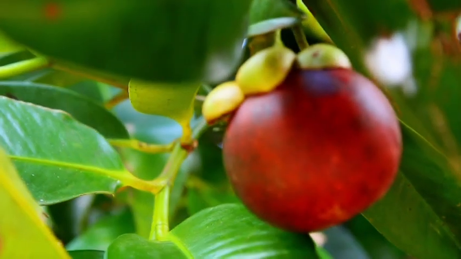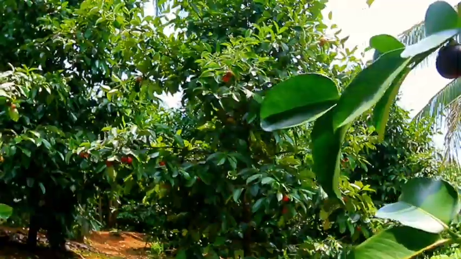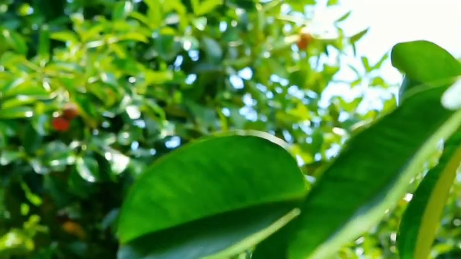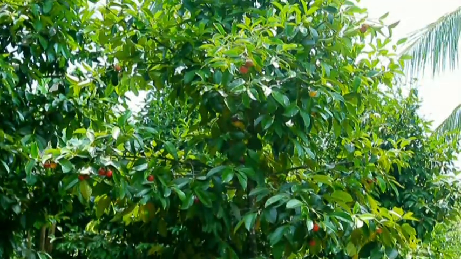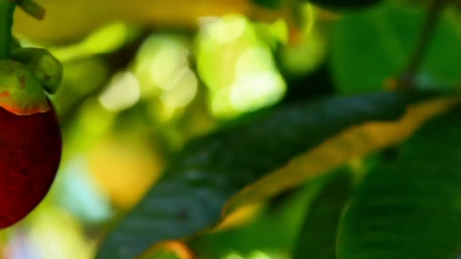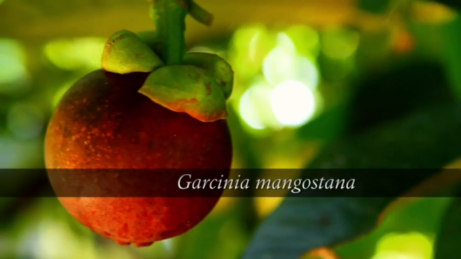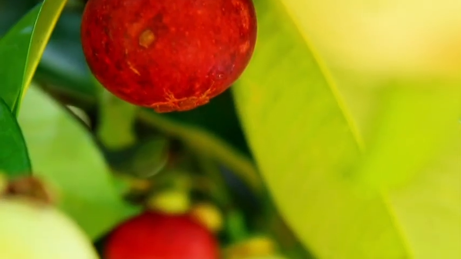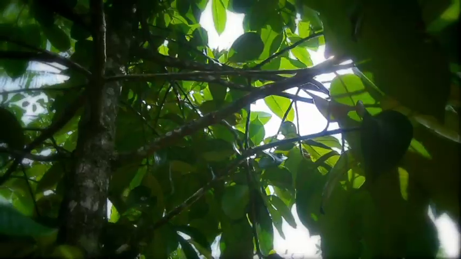The flowers from these trees will grow when mangosteen trees reach the age of 5 up to 7 years. The period of fruit harvest is about 114 days after the flowers bloom. Usually, this Indonesian original fruit, in Latin called Garcinia Mangostana, will enter its harvest period from November until March.